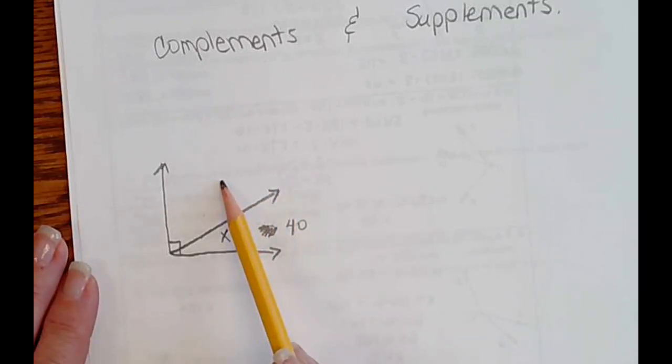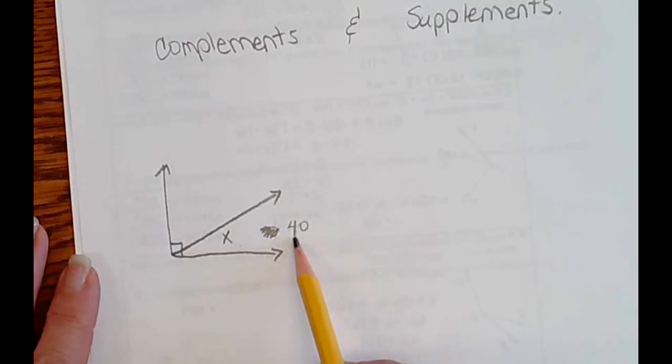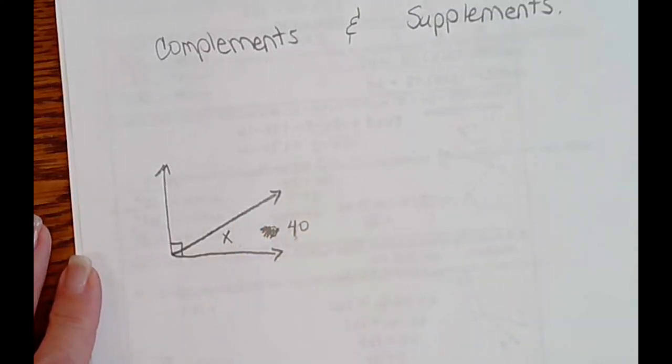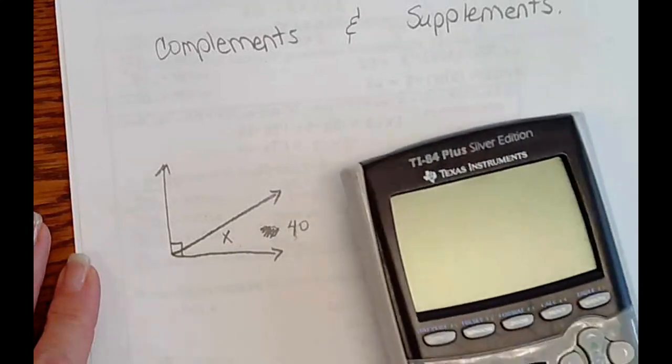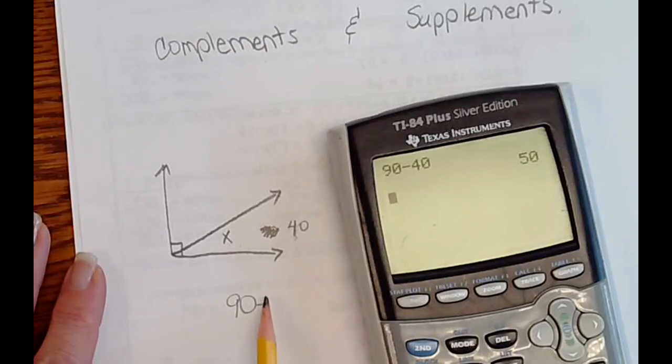But what if we couldn't figure that out in our heads? What if you had to tell a friend how to type that in the calculator? If this was 40, what would you type in the calculator to get the answer of 50? So then we can come up with a bunch of different things, and hopefully somebody says, oh, 90 minus 40. 90 minus 40 would give us 50, and that's right.